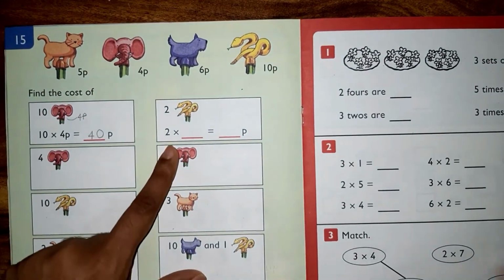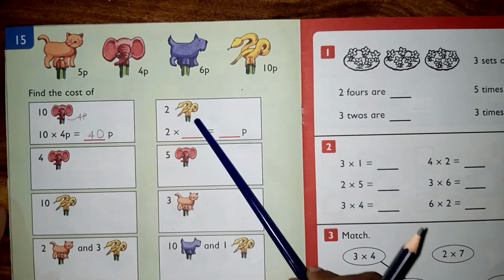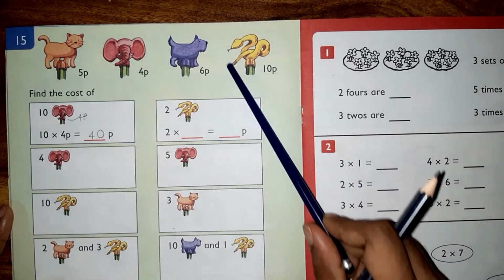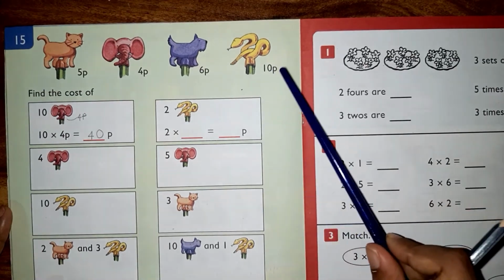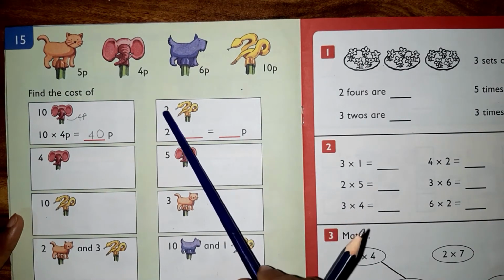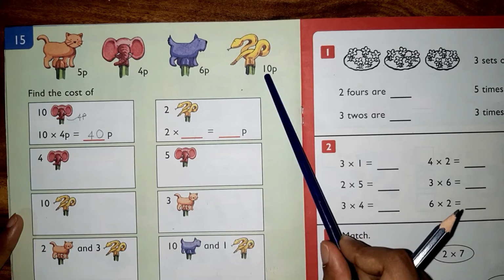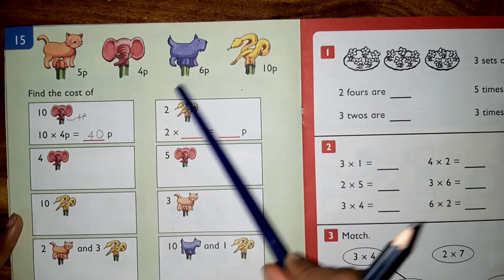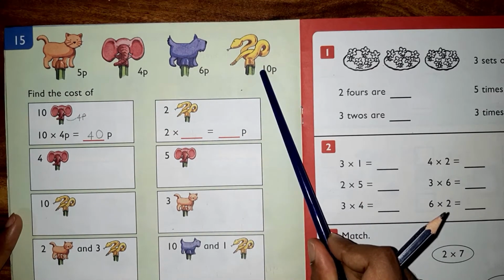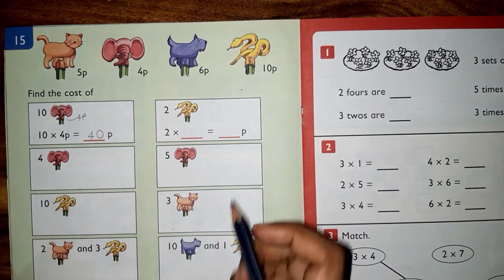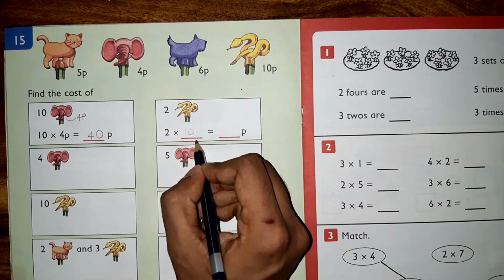Now the second one, you can see the snake pencil. We can see the price from here. One snake pencil is 10 pence, and this child is buying 2 snake pencils. 2 tens, that means 2 times 10.